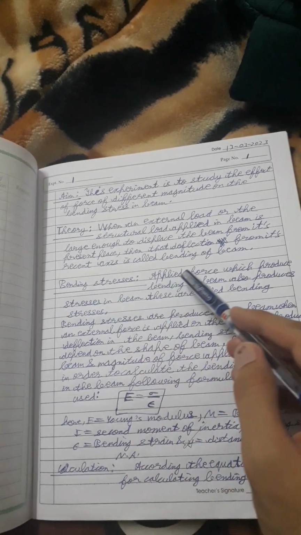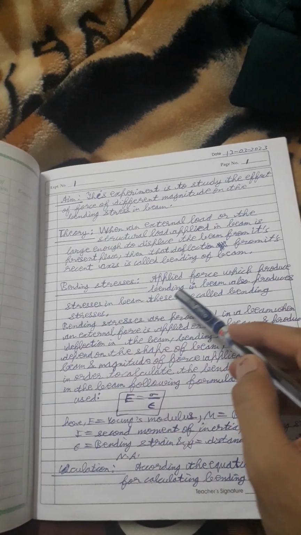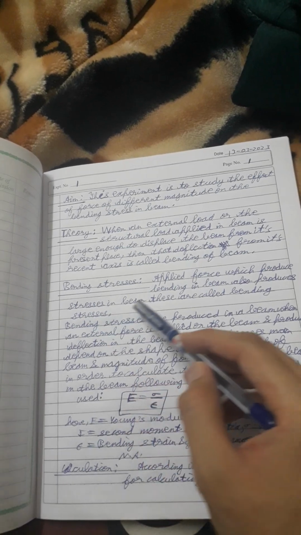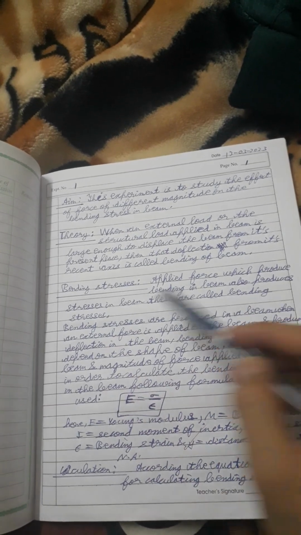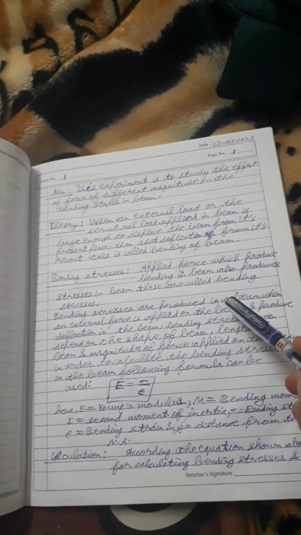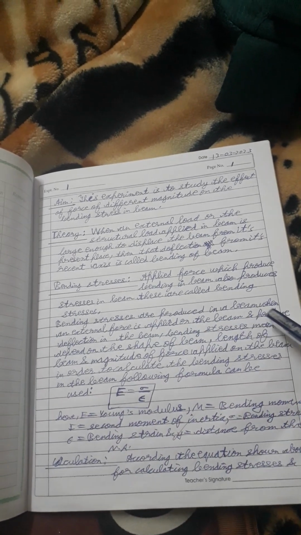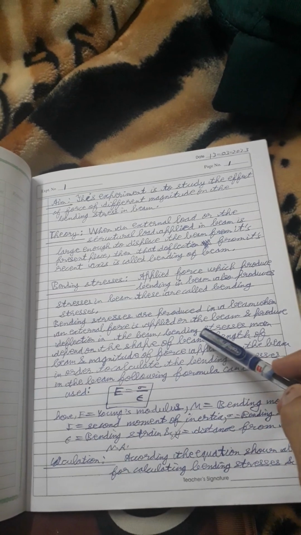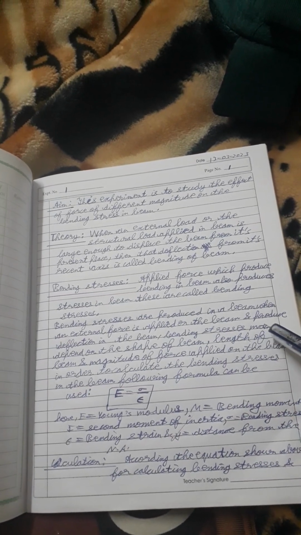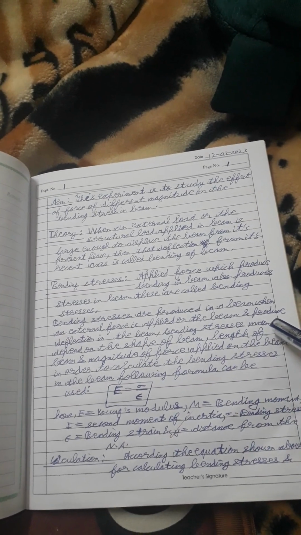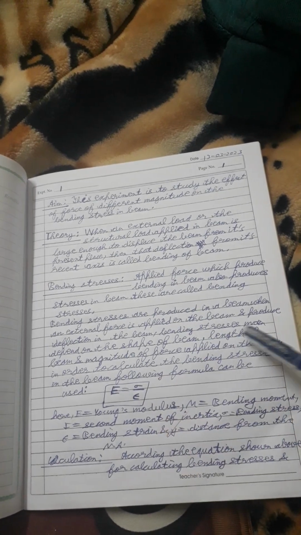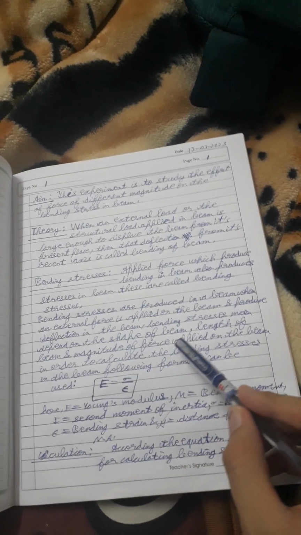Bending stresses. Applied force when it produces bending in beam also produces stresses in beam. These are called bending stresses. Bending stresses are produced in a beam when an external force is applied on the beam and produces deflection in the beam. Bending stresses may mainly depend on the shape of the beam, length of the beam, and magnitude of force applied on the beam.